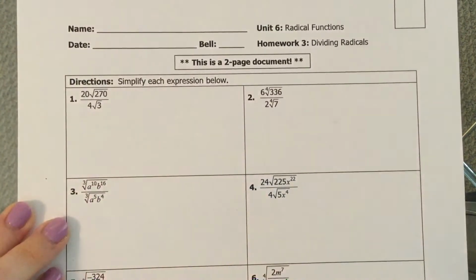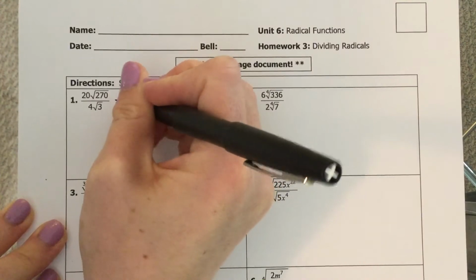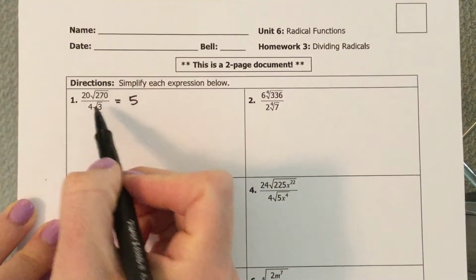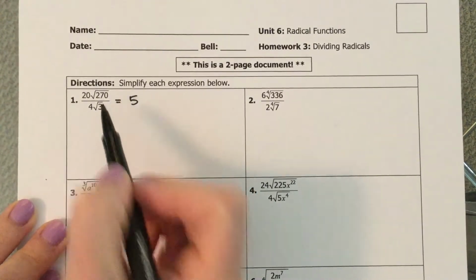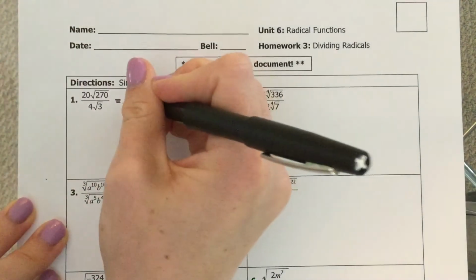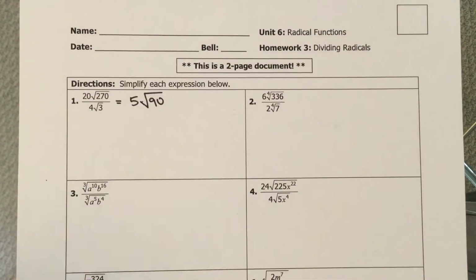So this one we can divide the 20 divided by 4, which comes out to be 5. And then since these parts are both right under the radical, you can divide them. So underneath the radical, we have 270 divided by 3, and that value comes out to be 90. Make sure, though, you're still writing it underneath the radical. So after you do the division, we end up with this, and then you can take what's left underneath the radical and see what you need to do to simplify it.